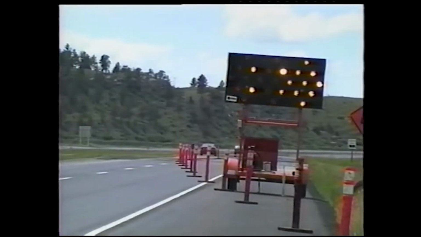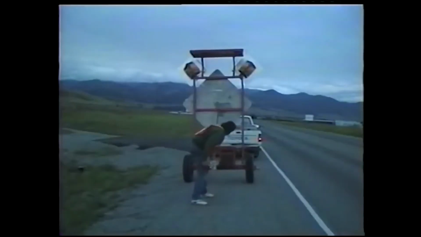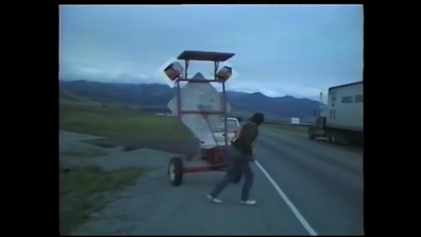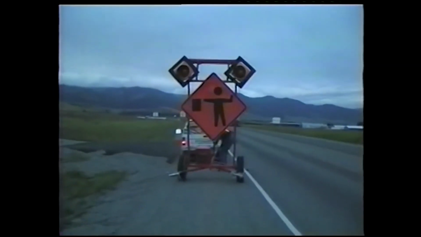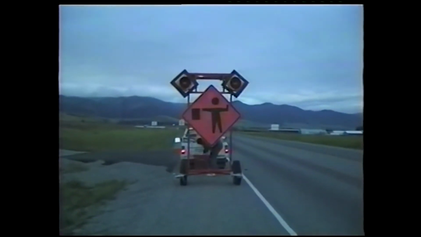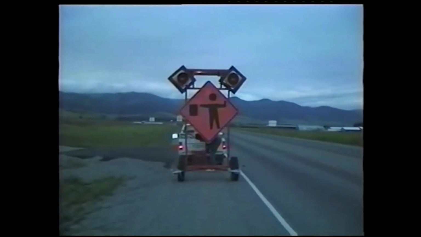Third, report any unsafe conditions to your supervisor as soon as possible. And fourth, make sure all signs are removed or covered when they no longer apply. Motorists learn to ignore signs when they don't see any road work.